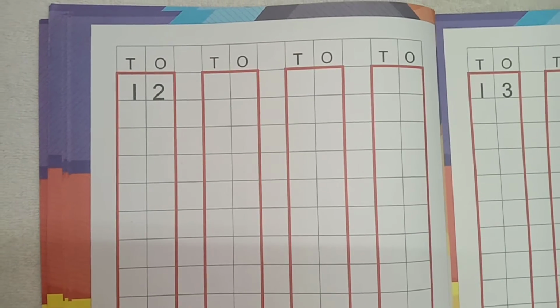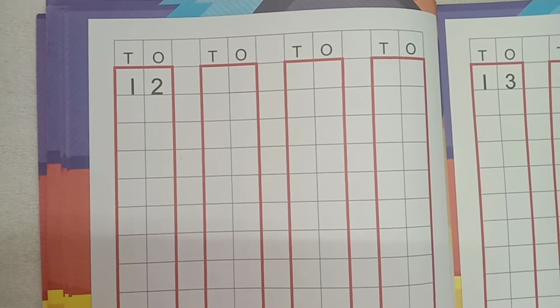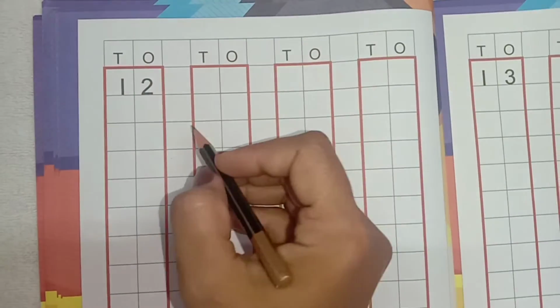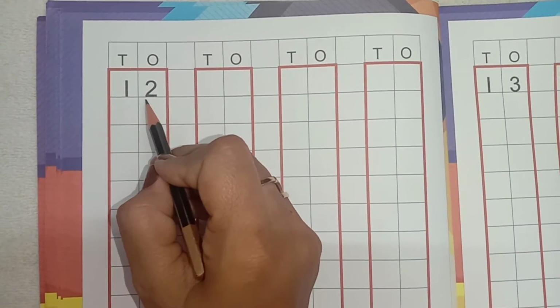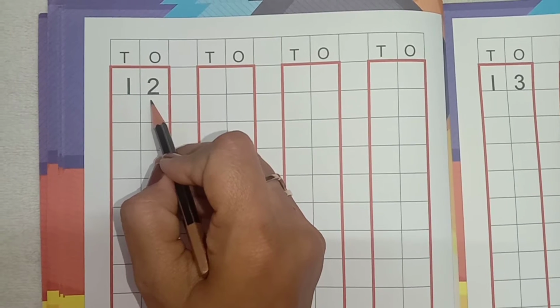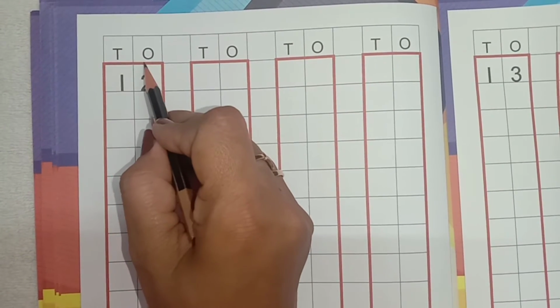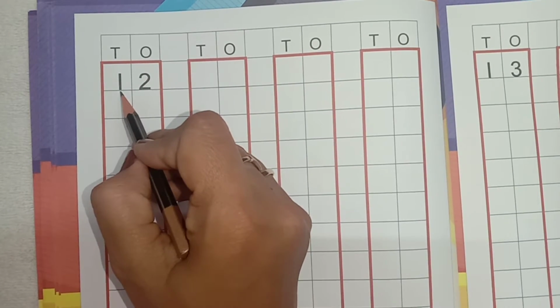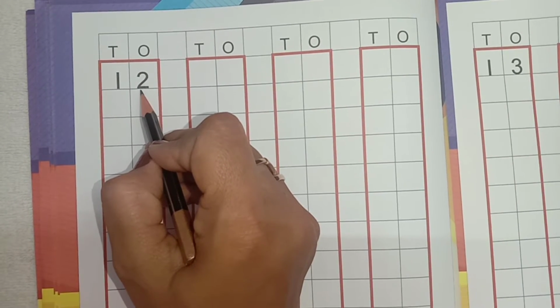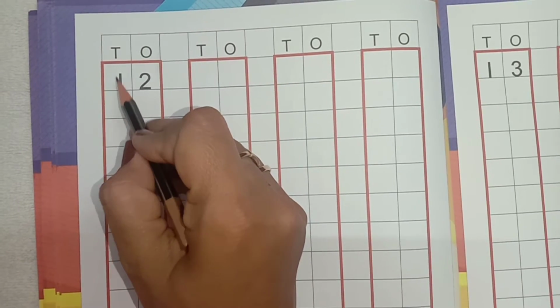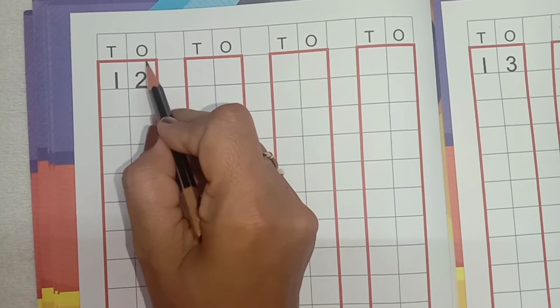Kids, this is your Max Classwork book, page number 72. And today we are going to learn how to write number 12. T-O. T means tens, O means ones. 1, 2. 12 number is two-digit number. So we will write number 1 under T and number 2 under O.